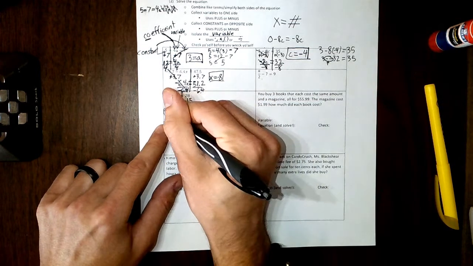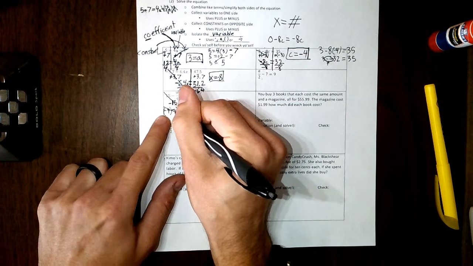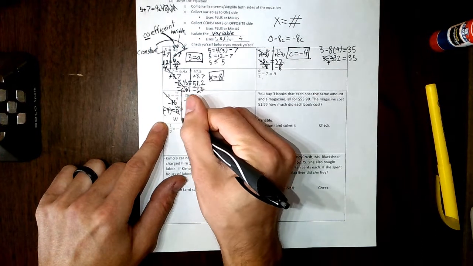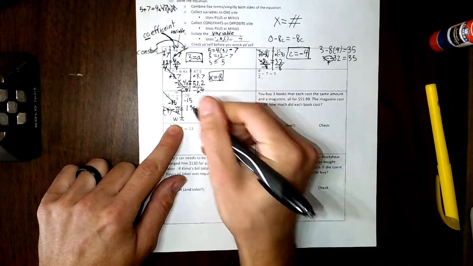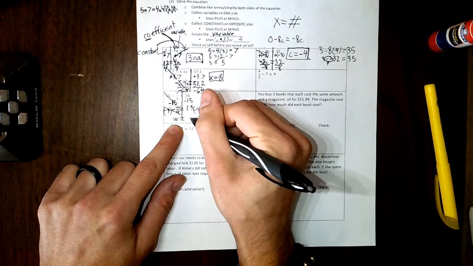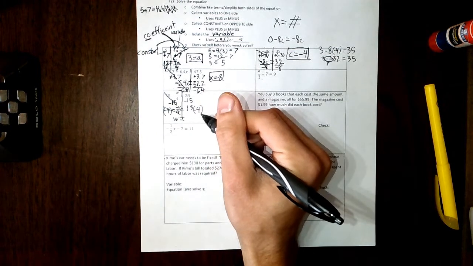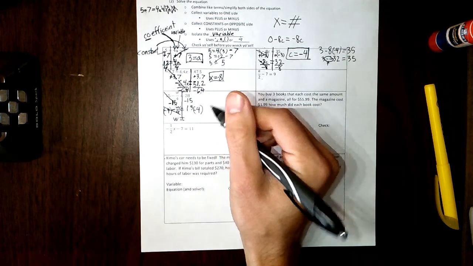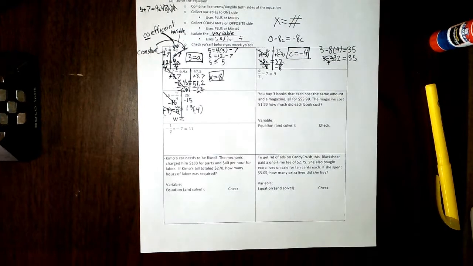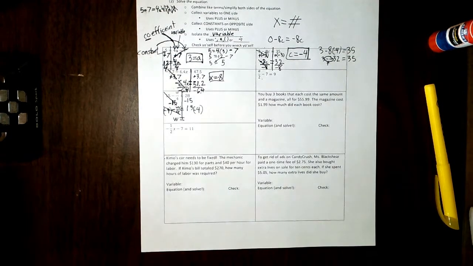All right, so those cancel. The negative sign as well, right? We're left with w. W equals, what is that going to be, guys? 13 divided by negative 4. I got negative 3.25.